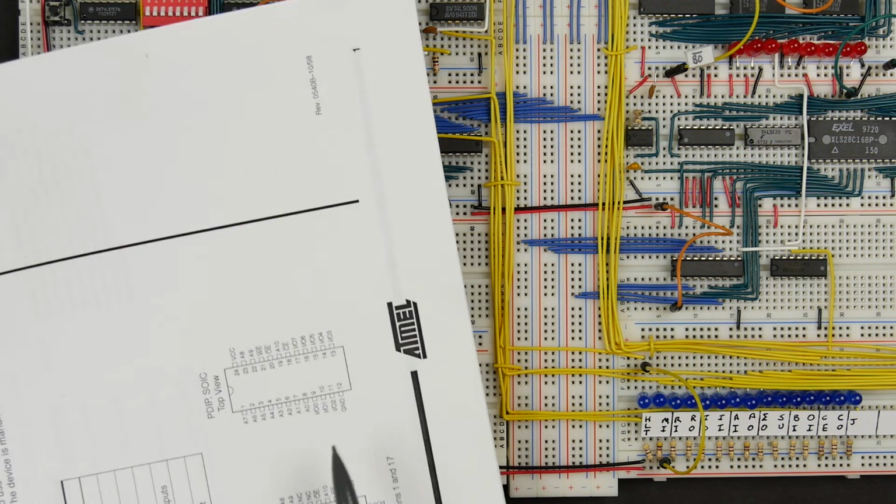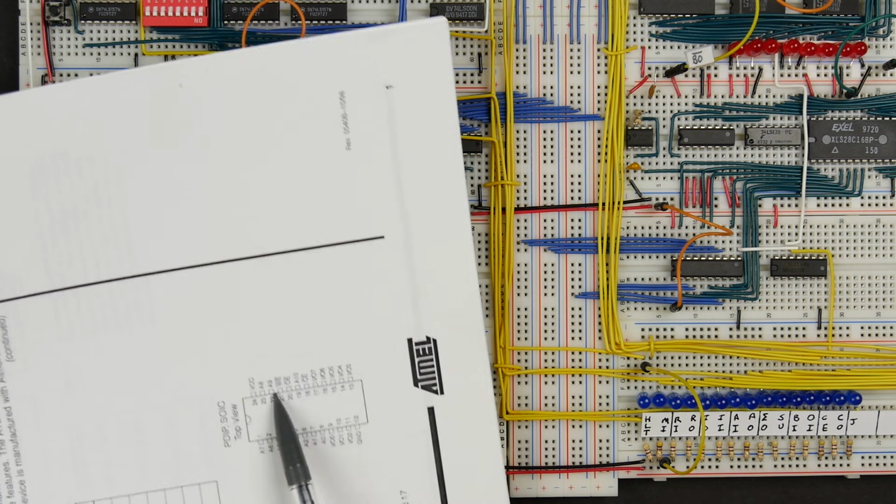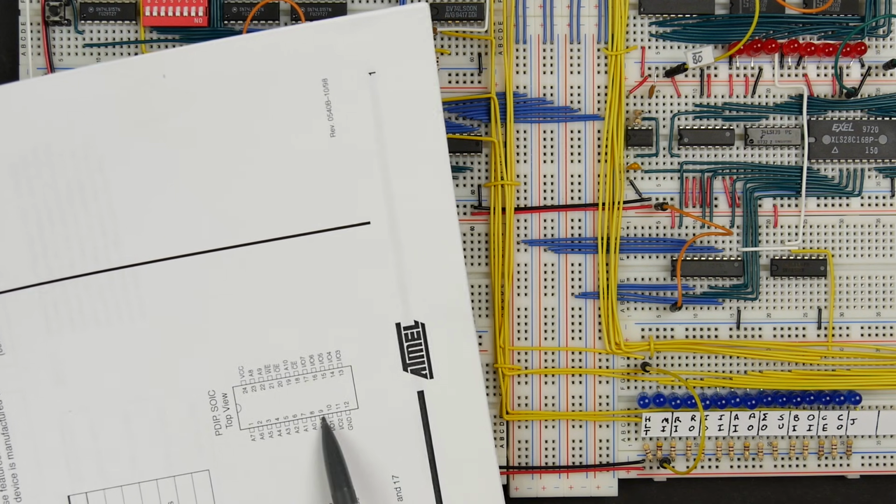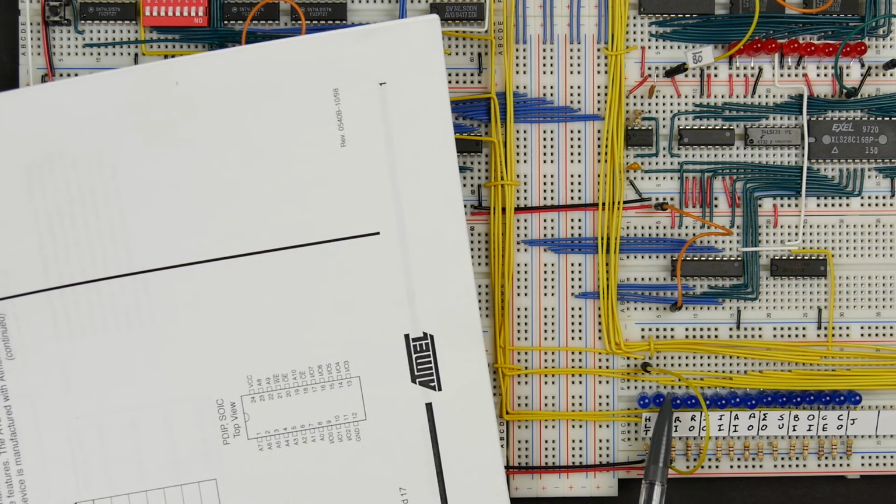So next, we just need to hook up the I/O lines, which are, in this case, since we're not writing to this, they're just output lines. So we need to hook up the 8 output lines over to our control signals over here.